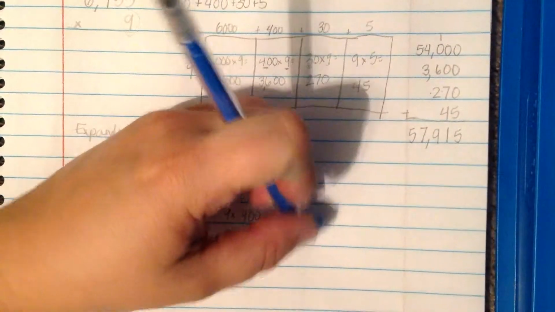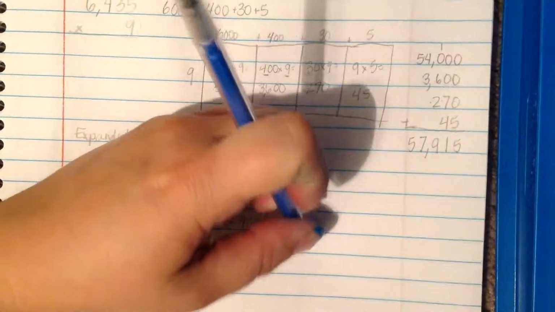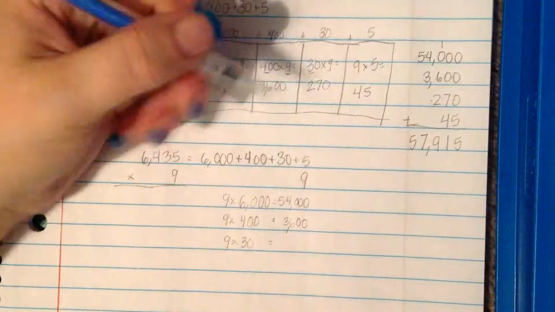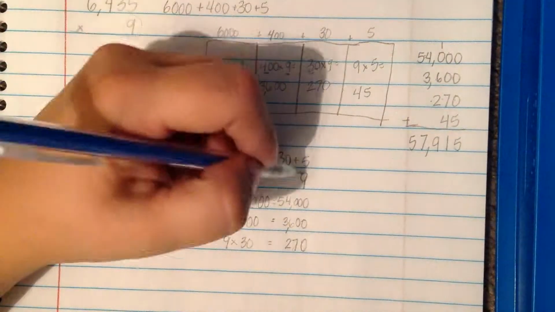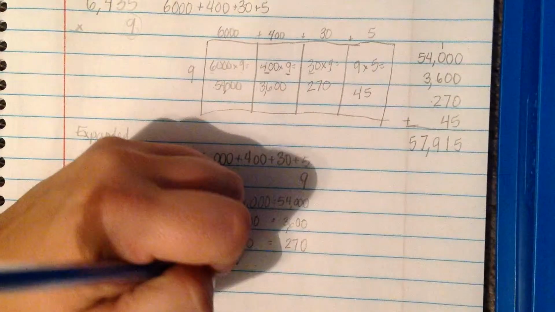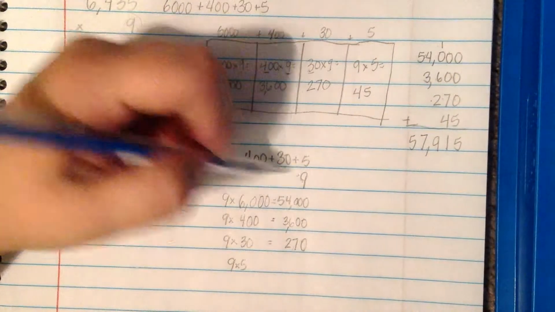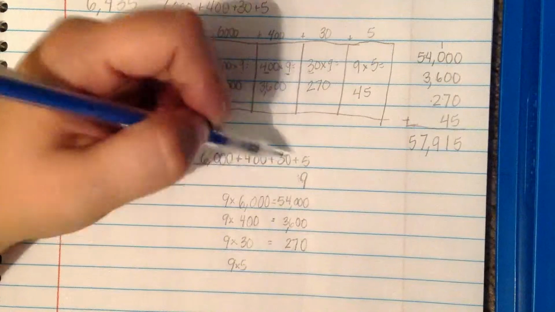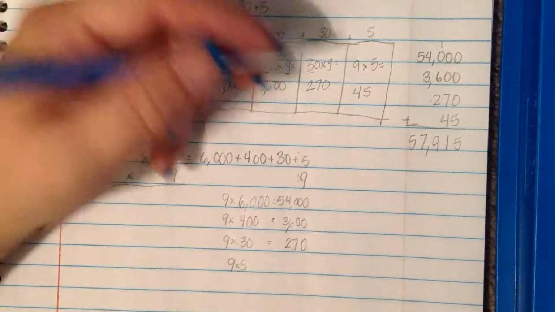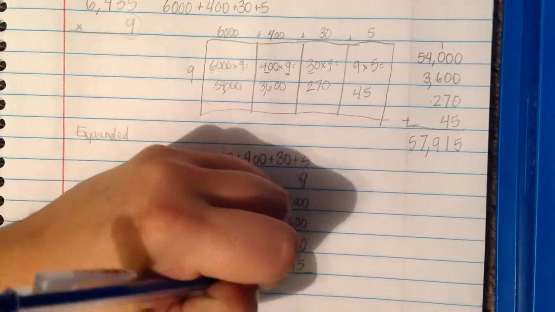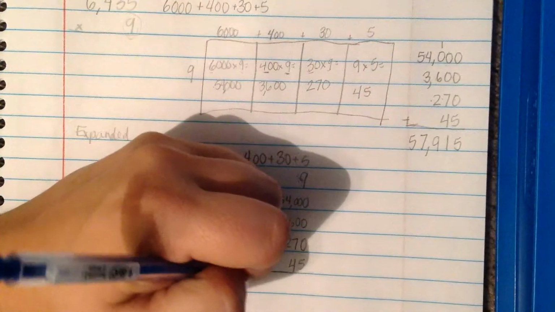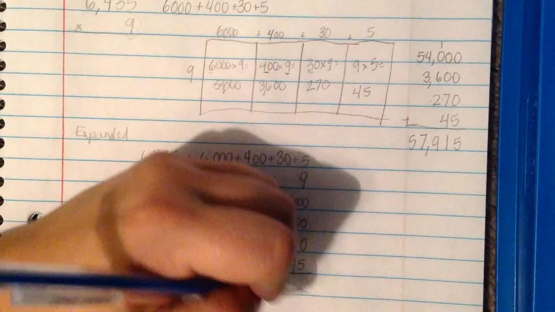And I made a mistake. What did I forget? I have a 0, so my place value needs to be put on it. So 270. And then my last is 9 times 5. So notice how the 9 got distributed to each number. And 9 times 5 is 45. And I add them all together.